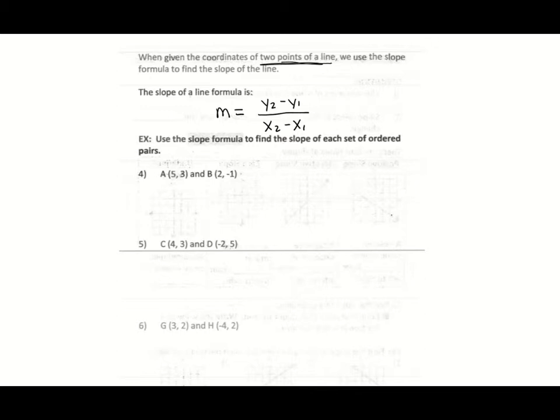This first one says use the slope formula to find the slope of each set of ordered pairs. The first thing I'm going to do when I have my 2 ordered pairs is to label my x1, y1. So my first point is going to be my x1, y1. My second point will be my x2, y2. So that way when I'm using my slope formula, I can see which numbers are which.